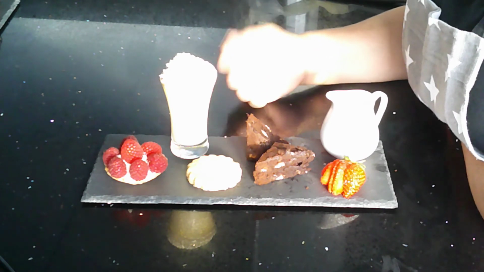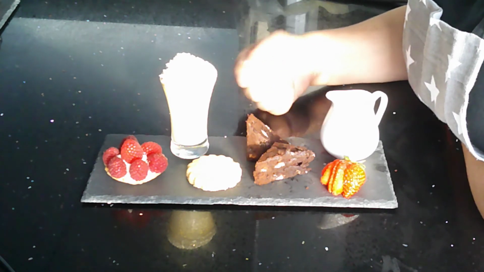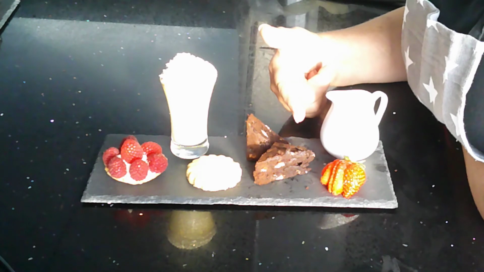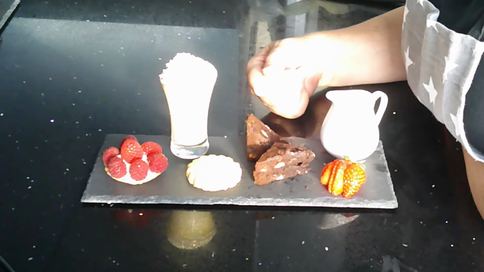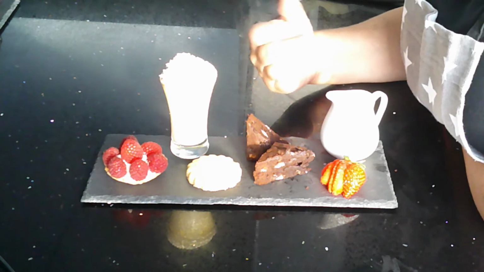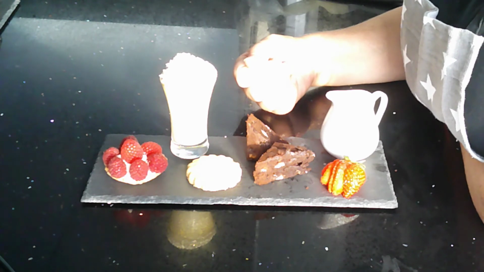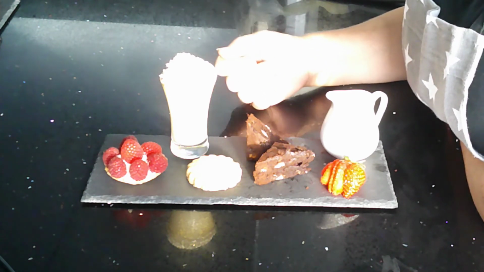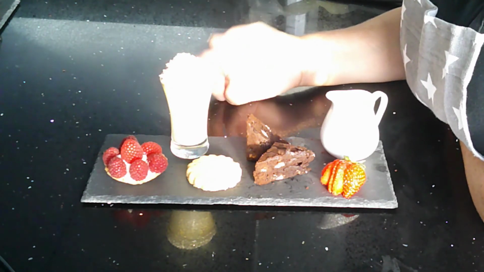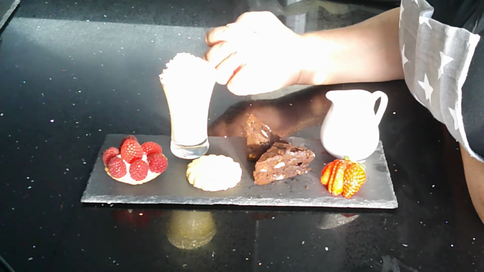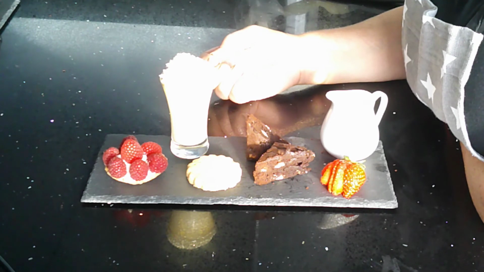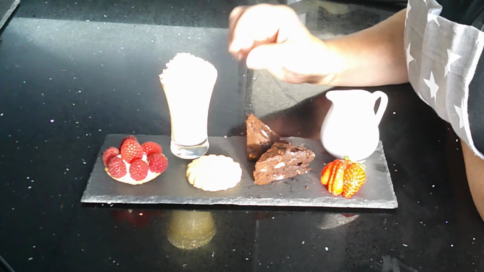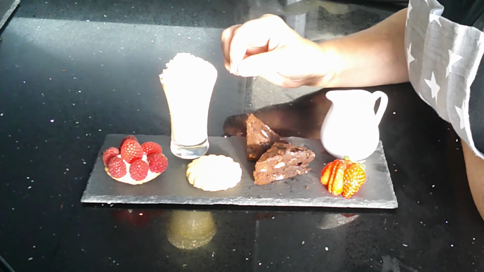You could perhaps put some profiteroles on here if you wanted chocolate instead of the chocolate brownie. Or you could take away the lemon posset and maybe put an eclair down. That would give you two types of pastry, but the combinations are entirely up to you. What you need to make sure is that you can do a small version of the dessert.